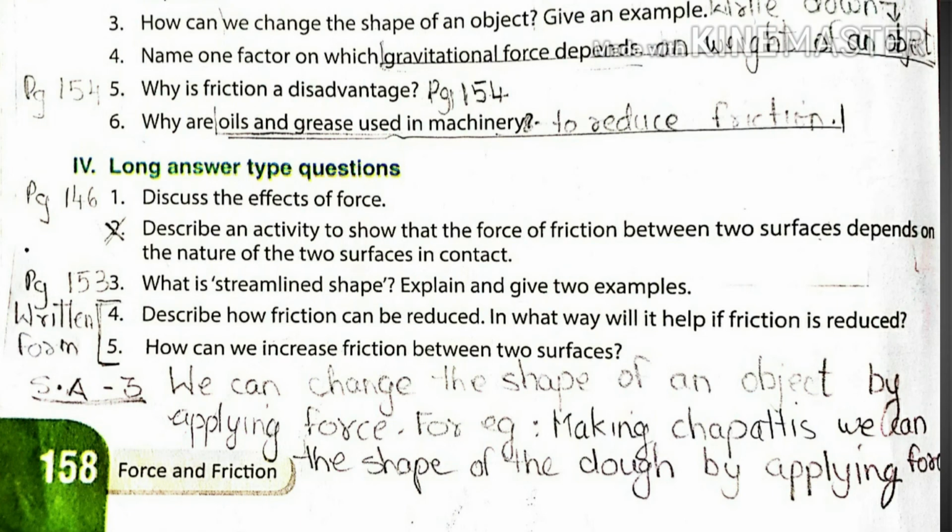Now the first one. Discuss the effect of forces. The answer is on page number 146. See force and its effect. You have to write the definition of force first. Then you have to write the effects, and in each effect you have to write one example from the new line. So a push or a pull acting on an object is called force.